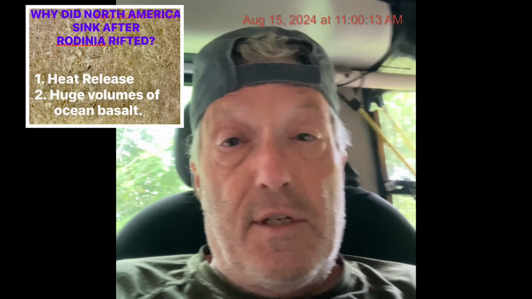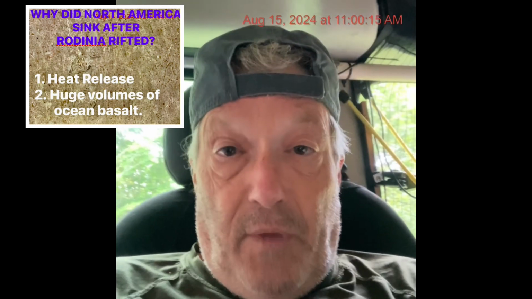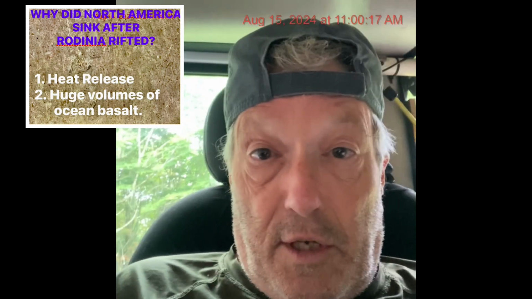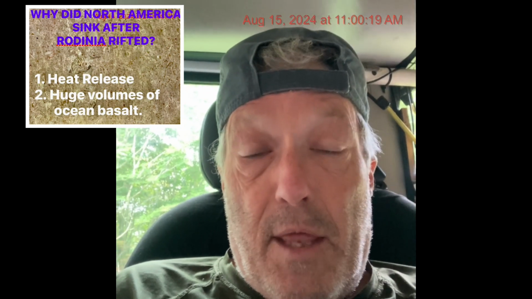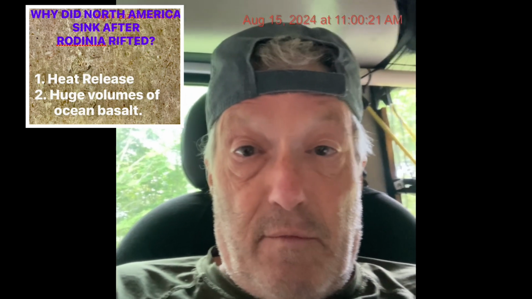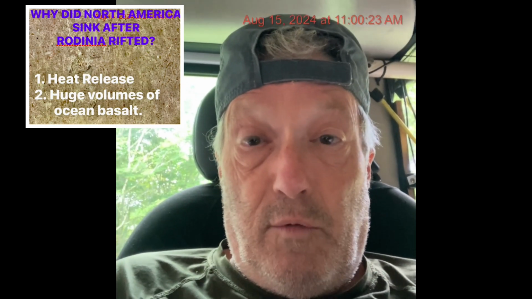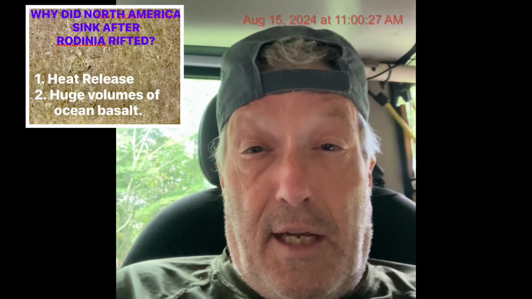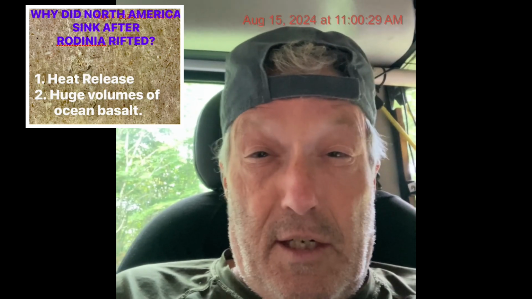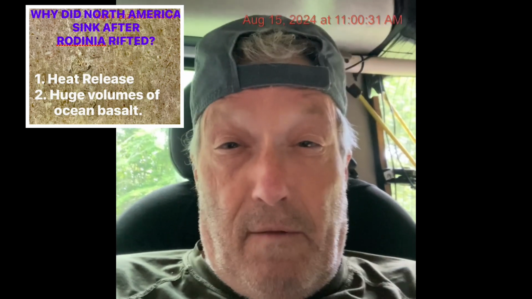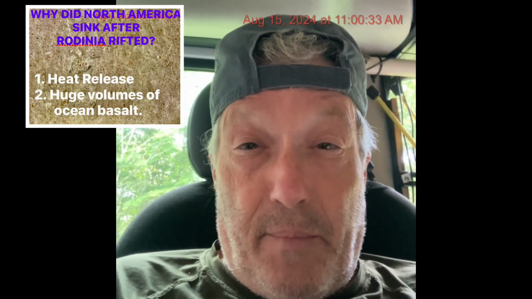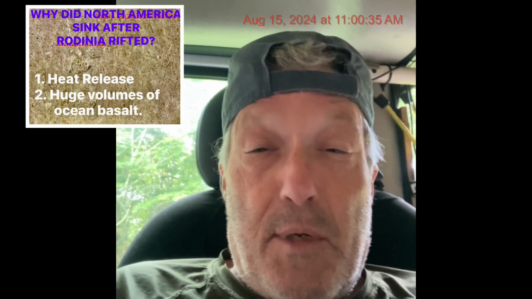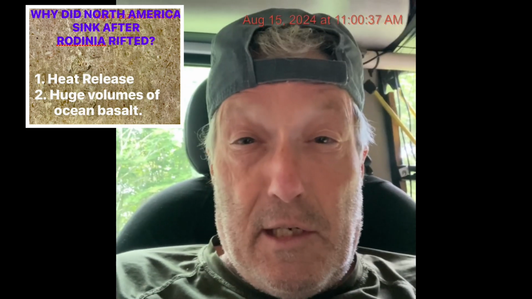back down. Another reason is that rifting creates oceans, and oceans are made by the massive production of basalt lava on the ocean floor. And that's just like one of my grandkids jumping into the bathtub. When he gets into the bathtub, the water level in the bathtub rises up to compensate for the volume of his little body in there.